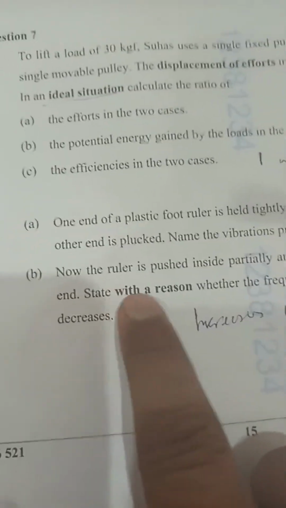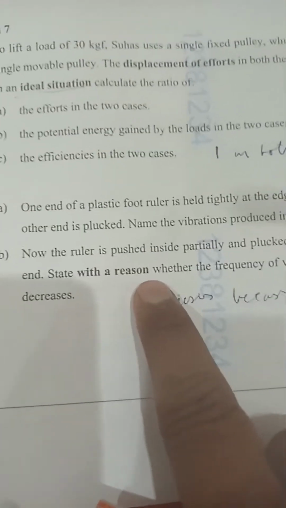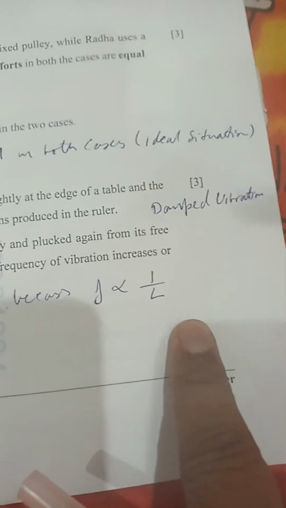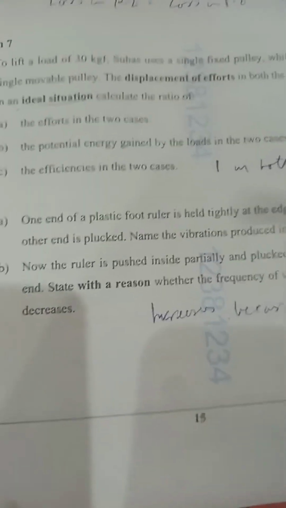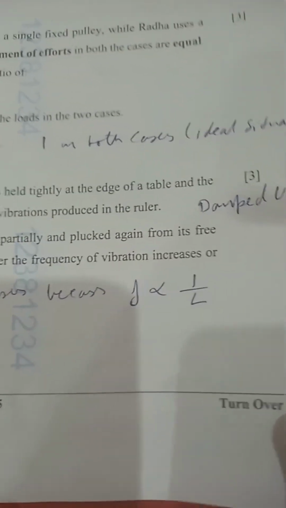Then B, now the ruler is pushed inside partially and plucked again from its free end. State with a reason whether the frequency of vibration increases or decreases. So frequency will increase. Why? Because frequency is inversely proportional to the length of the vibrating body. So f equals 1 upon length. So when we are pushing that ruler inside, it means we are decreasing its length. So length is decreased, it means the frequency of vibration will increase.